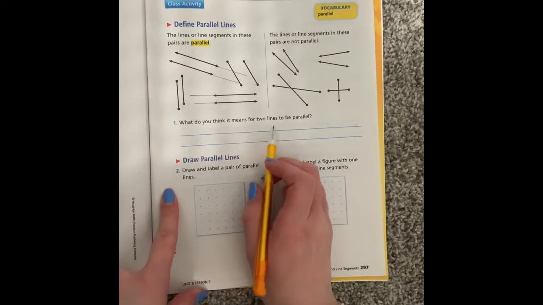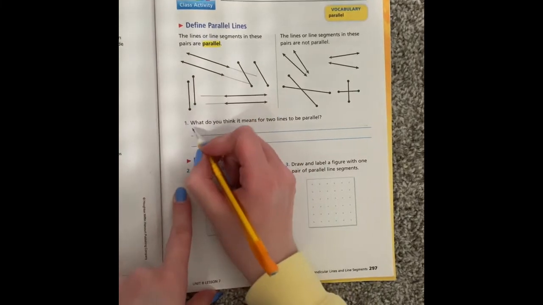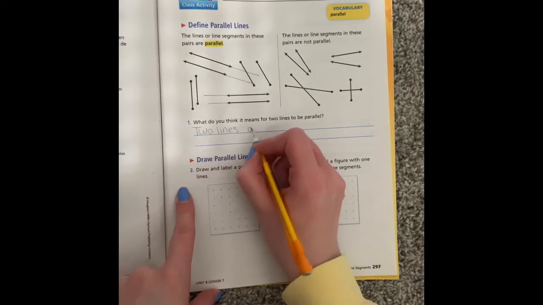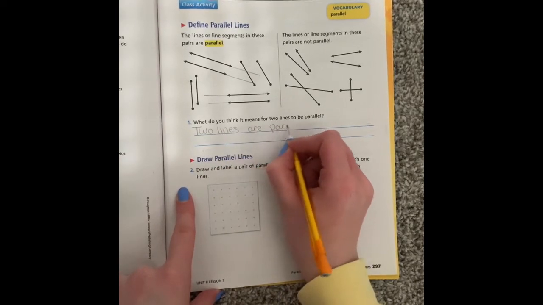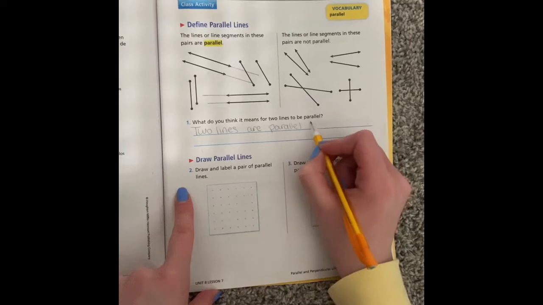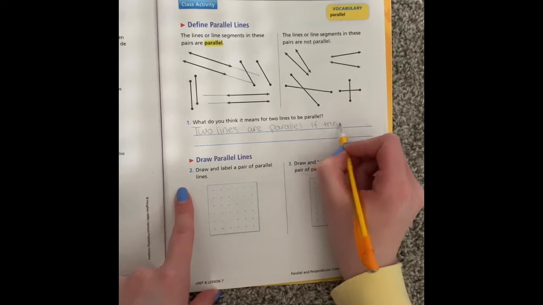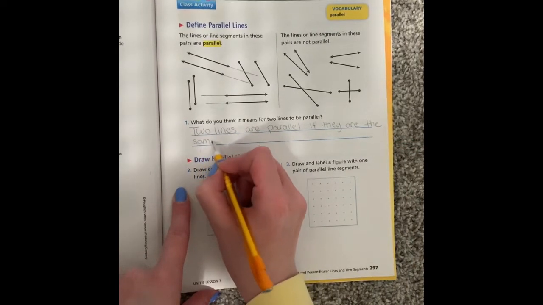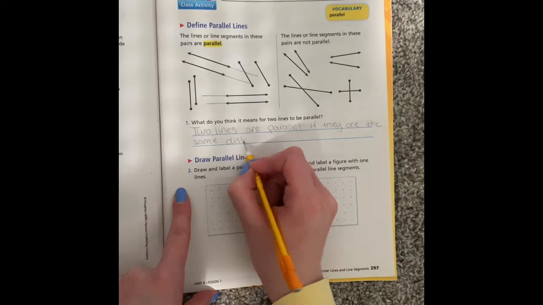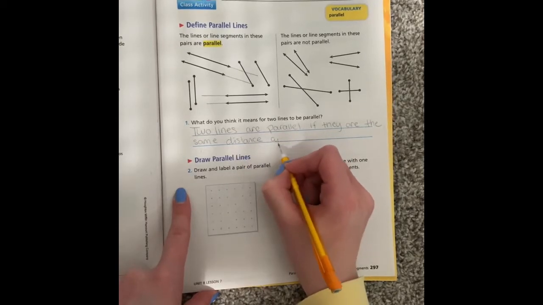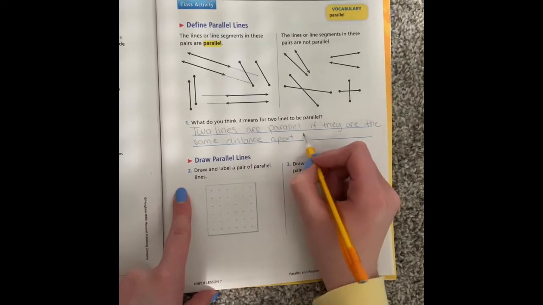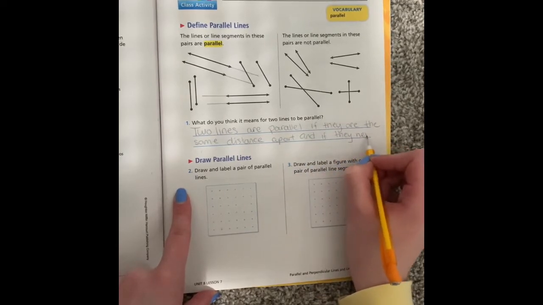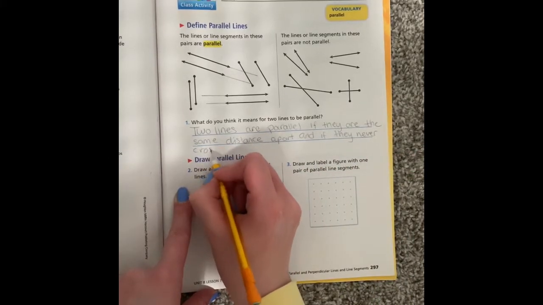So what do you think it means for two lines to be parallel? We can write two lines are parallel if they are the same distance apart and if they never cross each other.